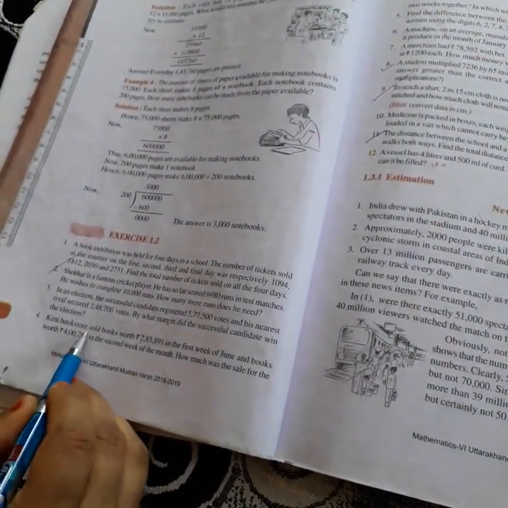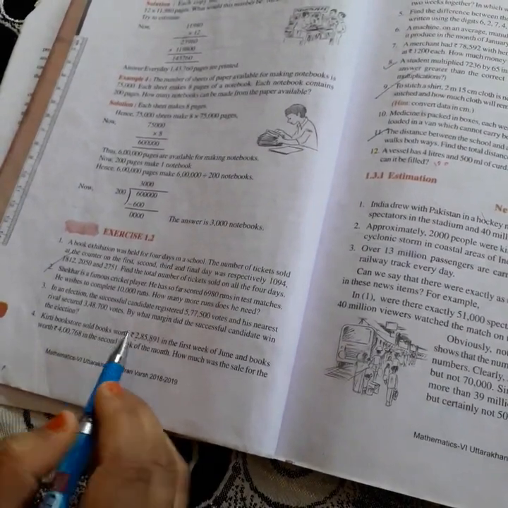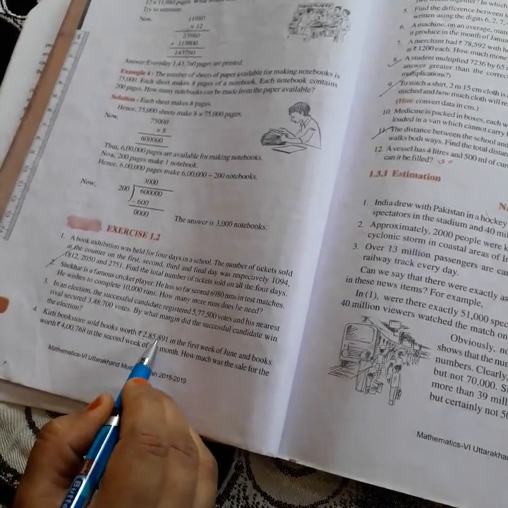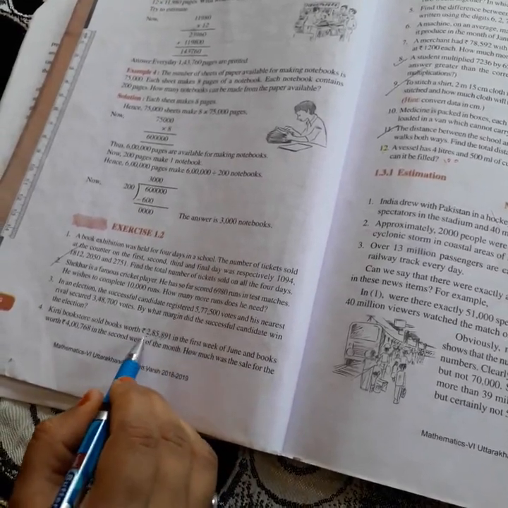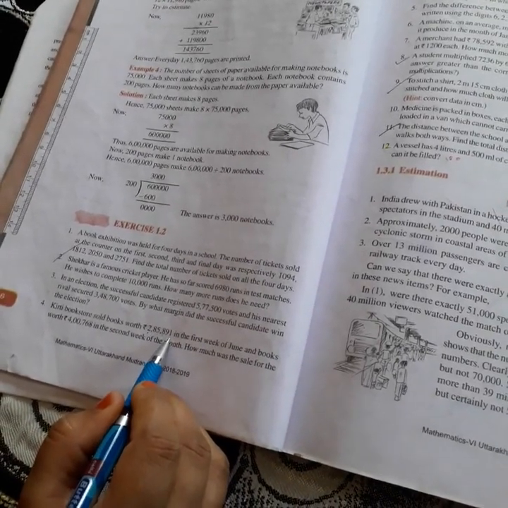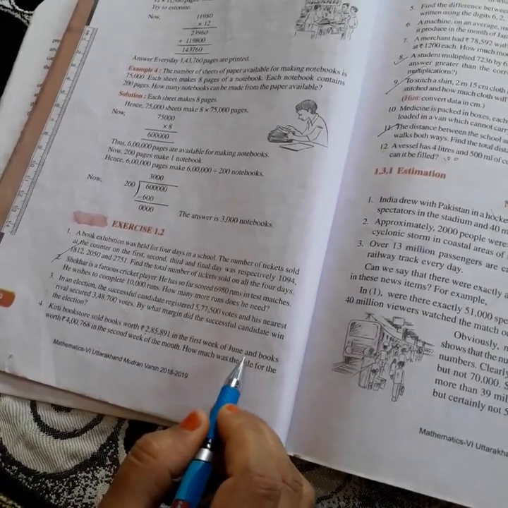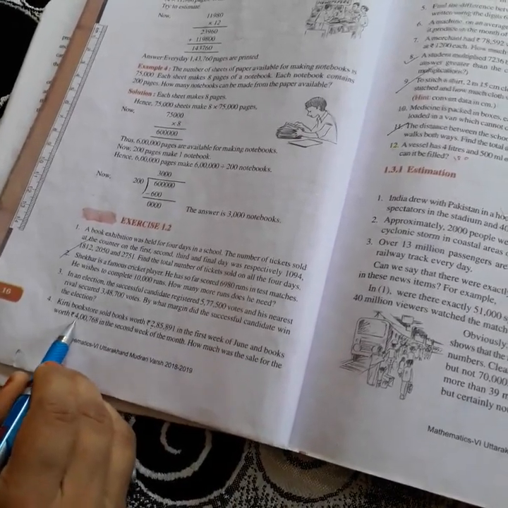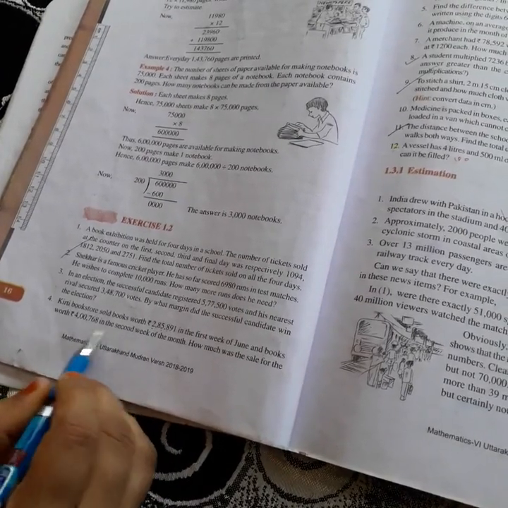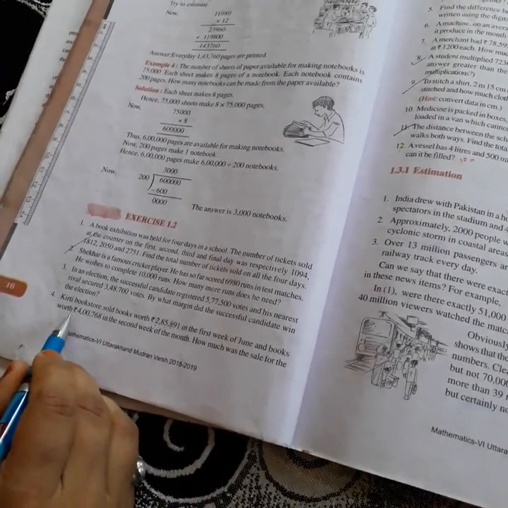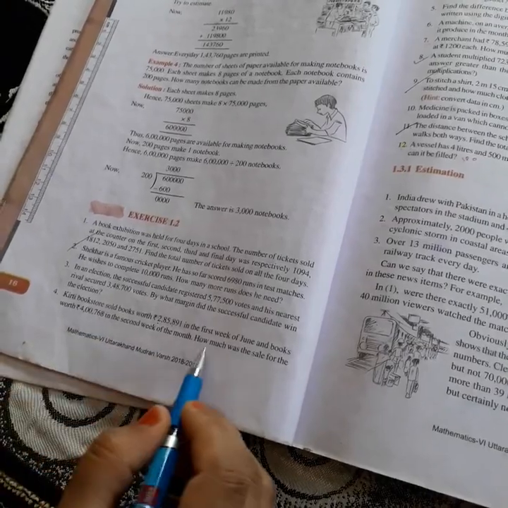Our next question is, Kirti bookstore sold books worth rupees 2,85,891 in the first week. Okay, so in the first week of June these many books were sold in the bookstore, and books worth rupees 4,768 in the second week. Okay, so in the second week of June these many books for these many rupees were sold.